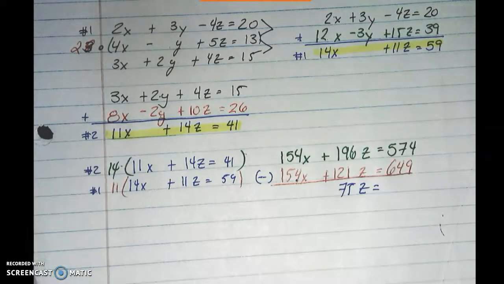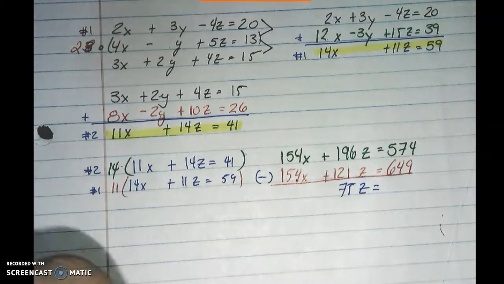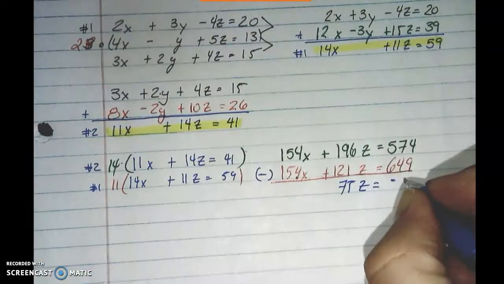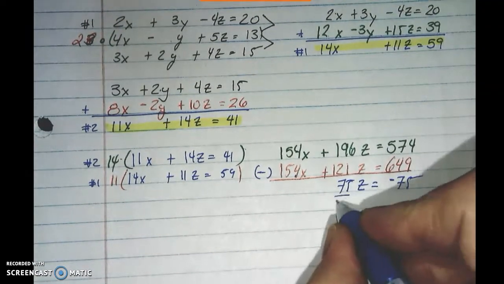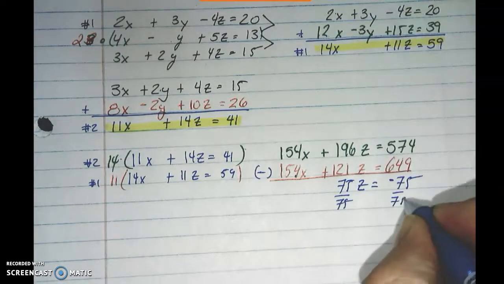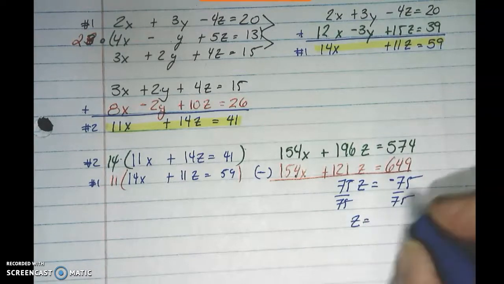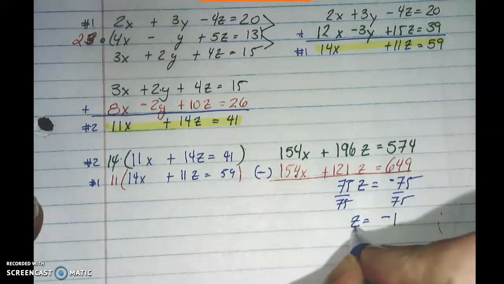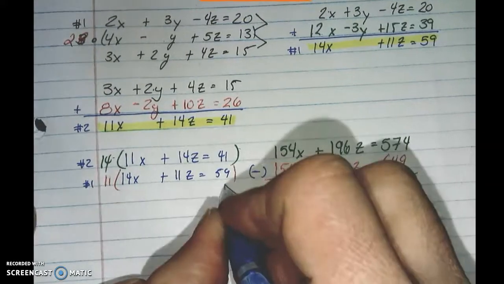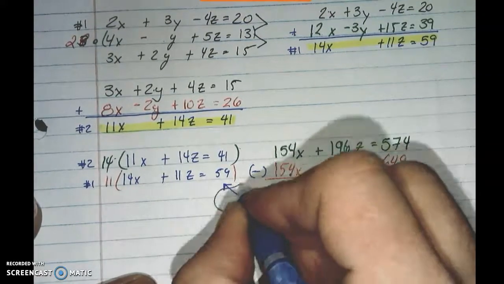And then 574 minus 649. Negative 75. What's my final step, guys? Divide by 75. And z is equal to -1.